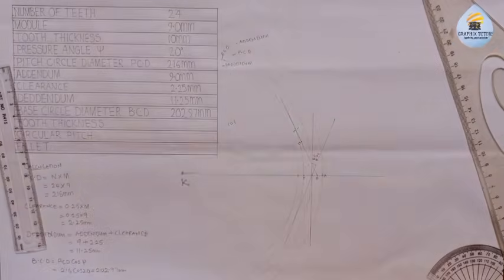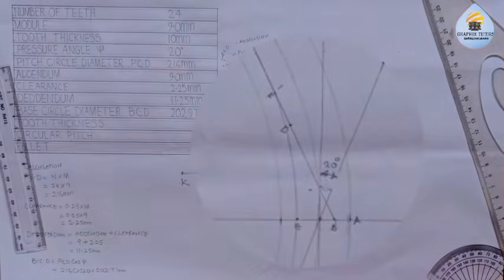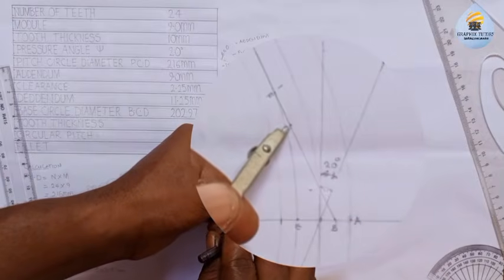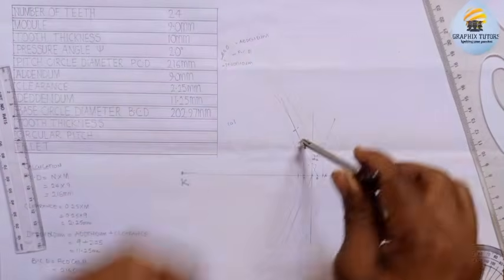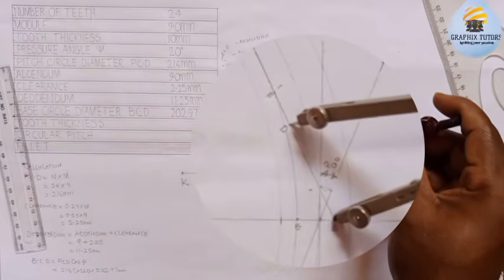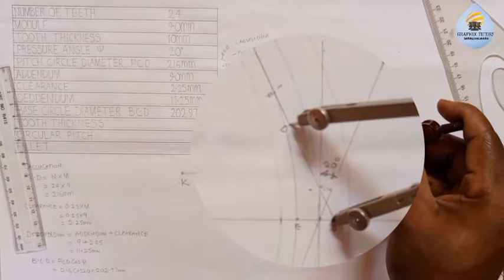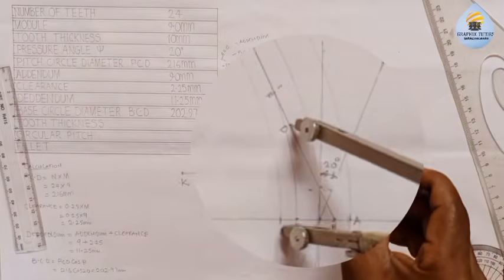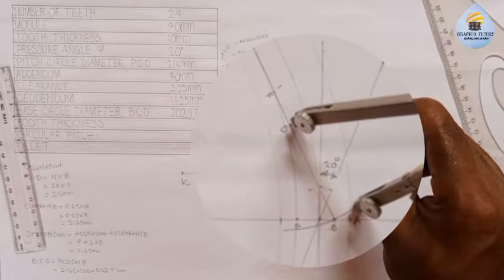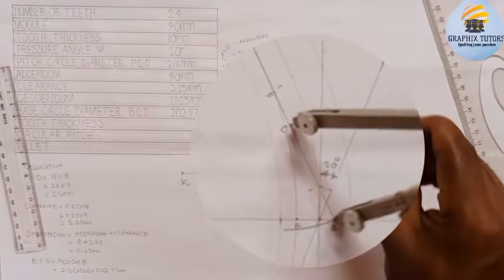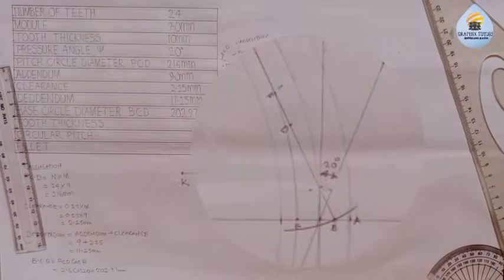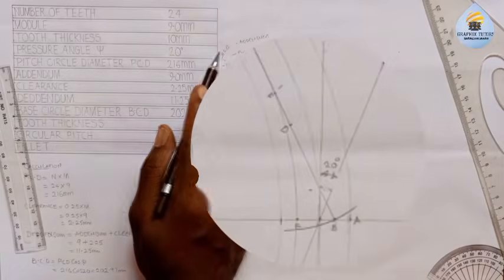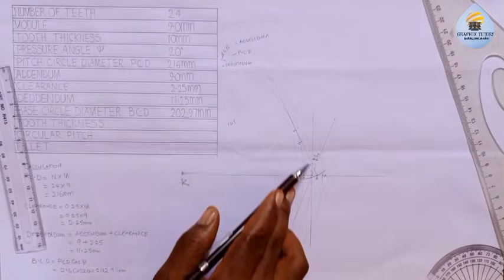So you now take your compass, you place it at D here with reference to B, right? With reference to what? To B. Then you now draw an arc this way. So where the arc cuts the PCD, right?